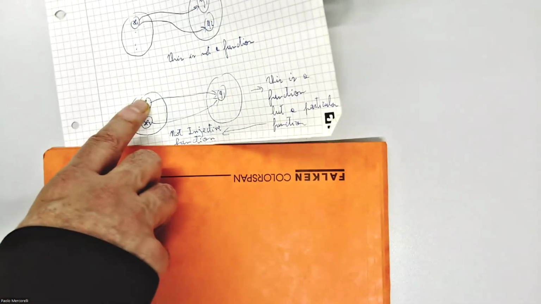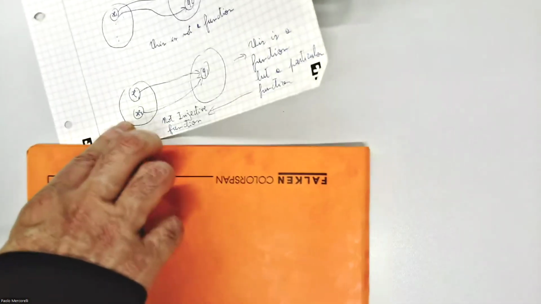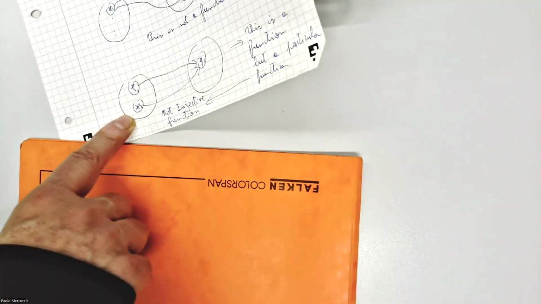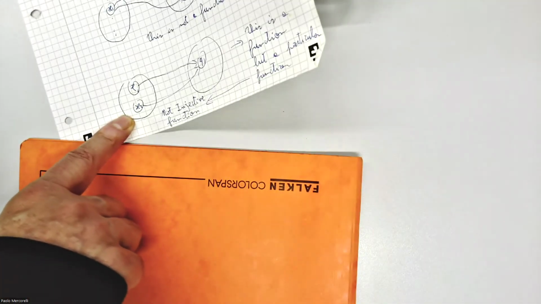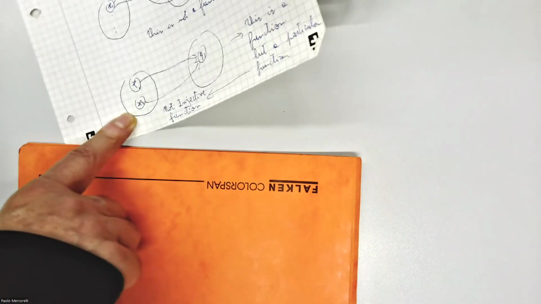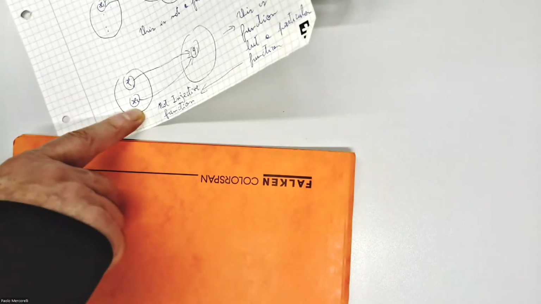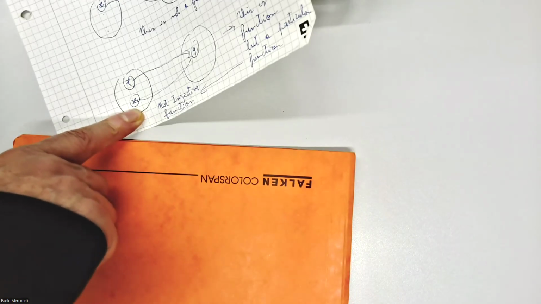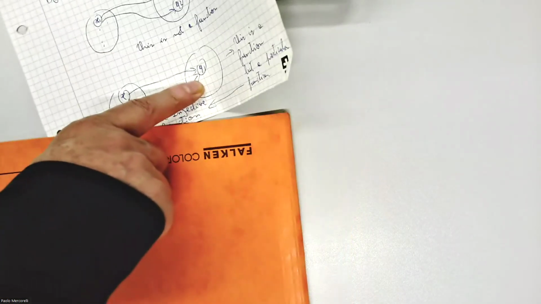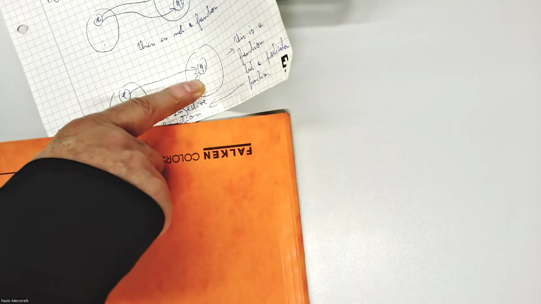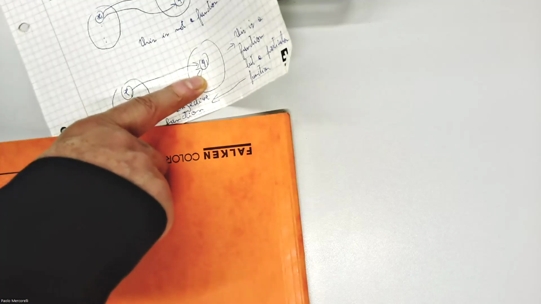You remember x1 not equal x2; in our definition it was x not equal y. I had a different notation, excuse me, but we can understand. This is x, this is y. Two different values, two different students, but they can have the same mark. The correspondence works.